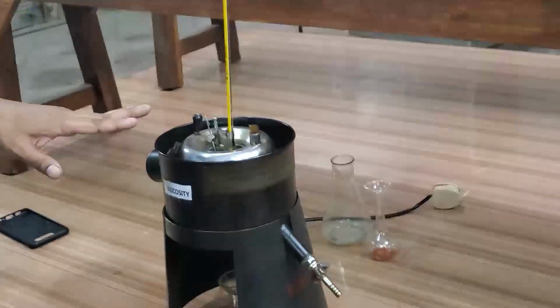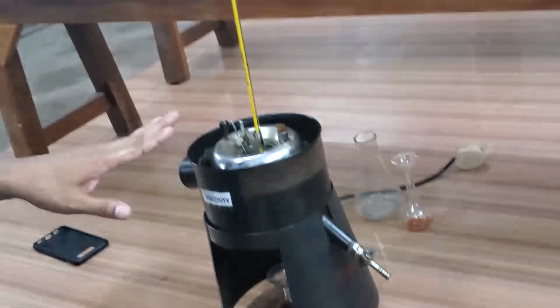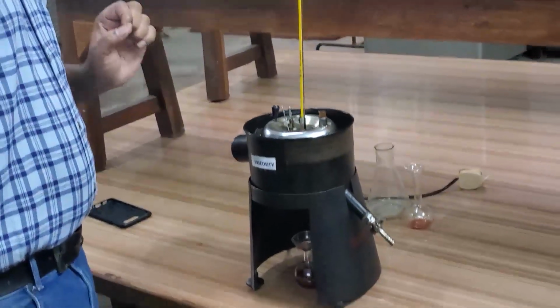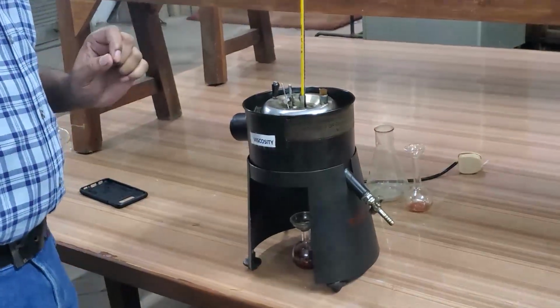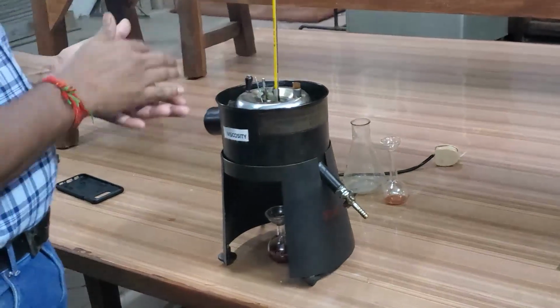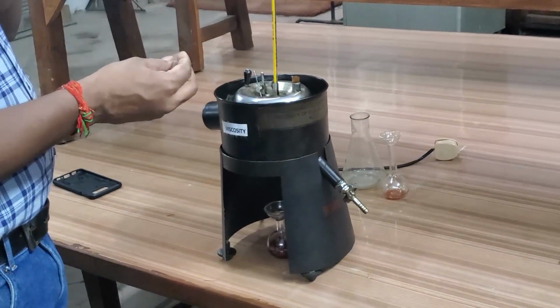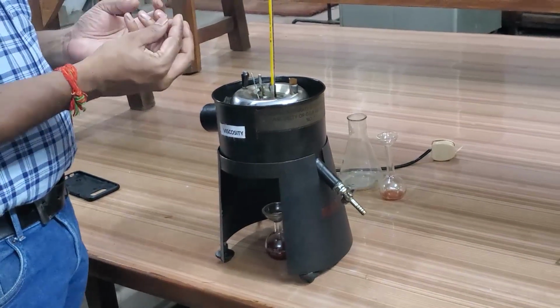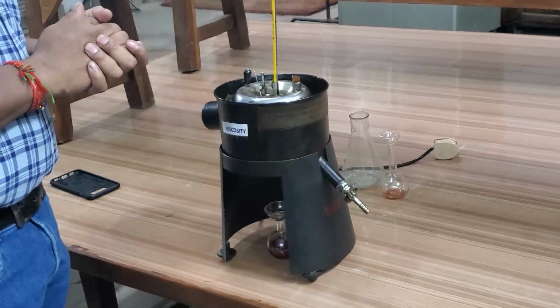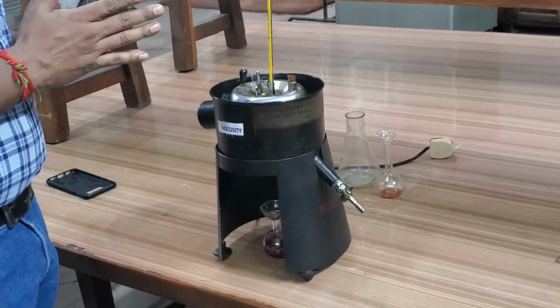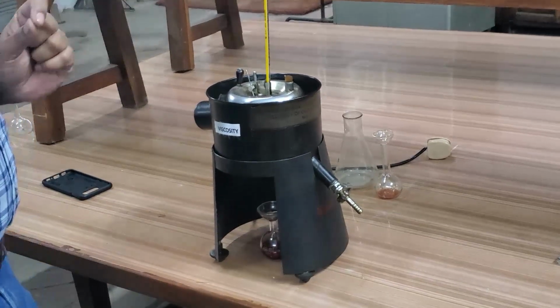Coming to viscosity, viscosity is a property of the fluid. It offers resistance to flow. Why does it offer resistance to flow? Because of the cohesive force between the molecules of the fluid. So this viscosity study is also important.